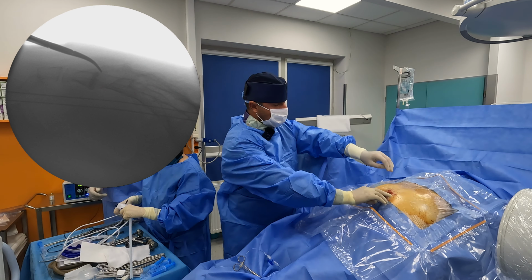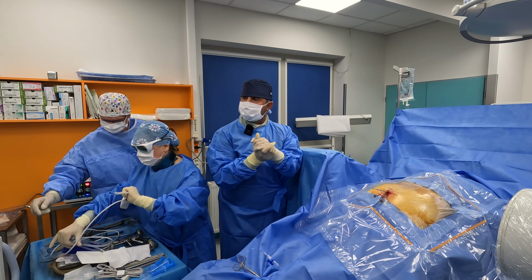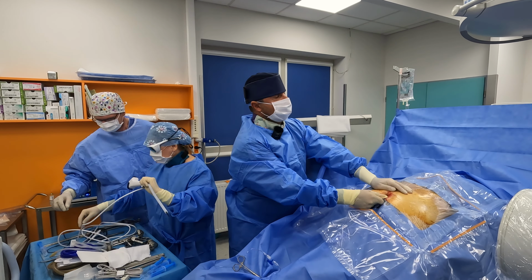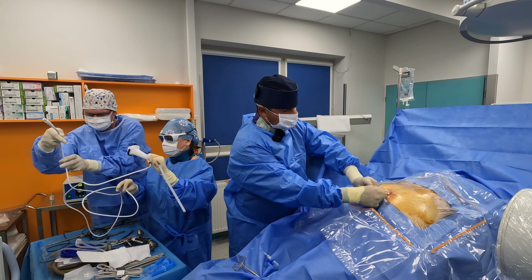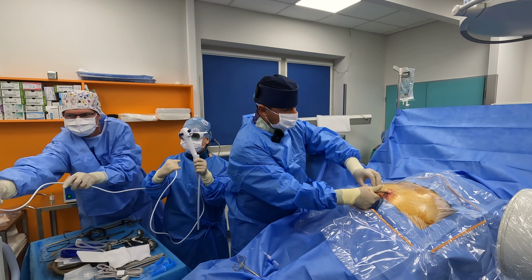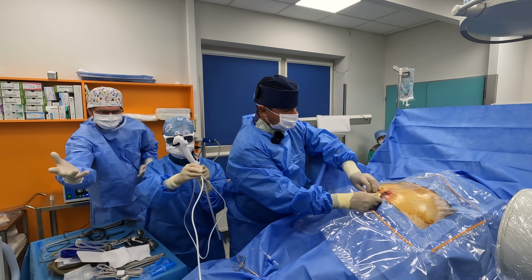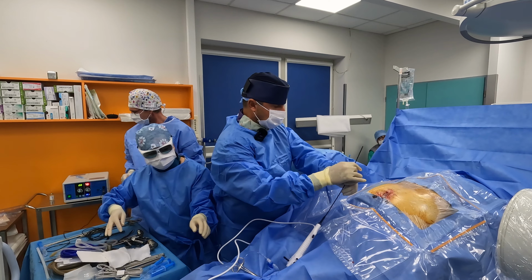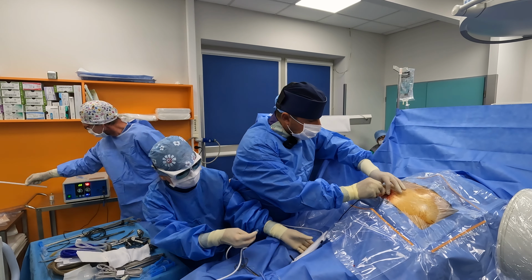Okay, and now I'm rotating the forceps with the face up and lifting up the sacrococcygeal ligament. I can do it a little bit to the sides as well, just to prepare the correct position for everything. The final step is going inside with the scope.